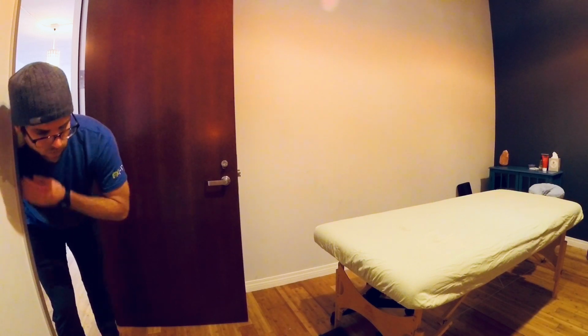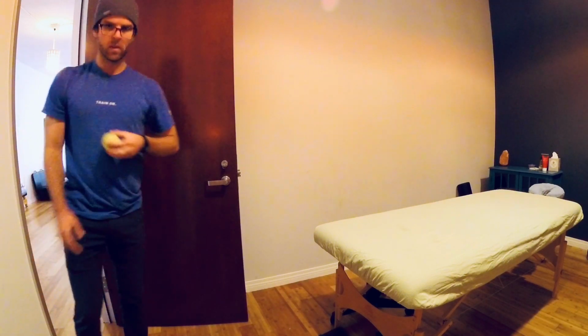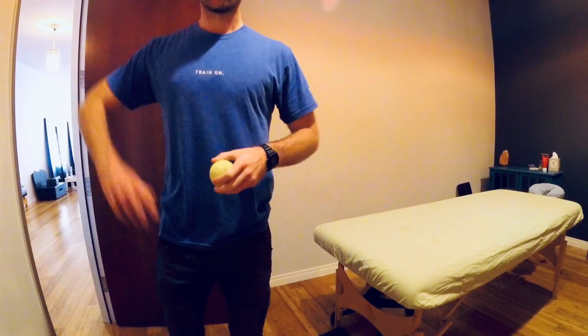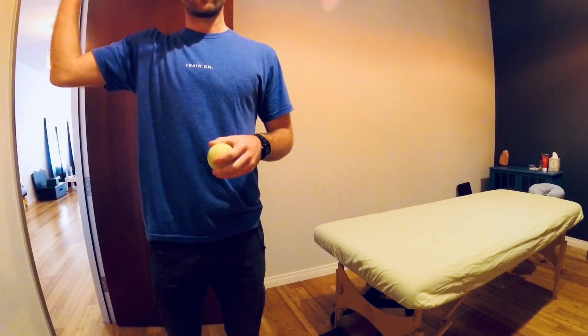Good, and that's the first rib release. And I feel way better. I wish I had tested my mobility before and after, but I feel a lot more relaxed, a lot more open with that. So thanks for popping in. All you need is a tennis ball, and a wall, and a door frame.